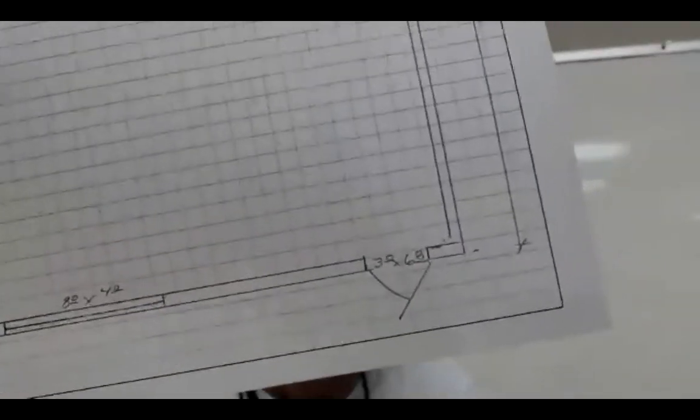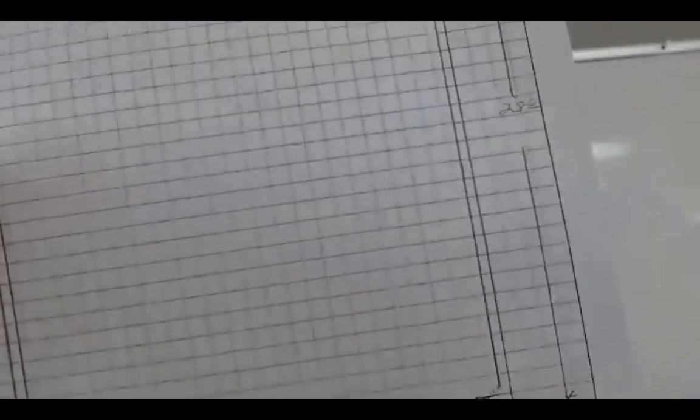Oh, I didn't even show the cabinet, did I? Wait, where's the cabinet? Did I not draw it? Huh, I didn't draw it. So I'll do that too. I'll just send it to you in an email. Okay? Everybody all right with that?